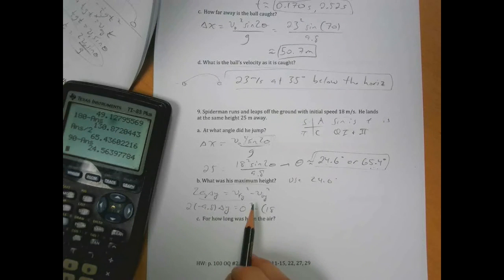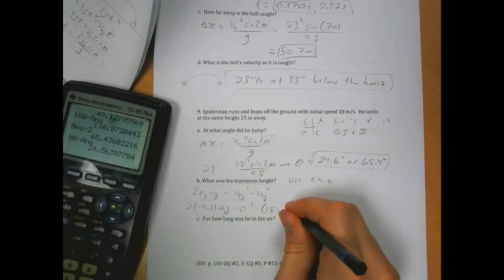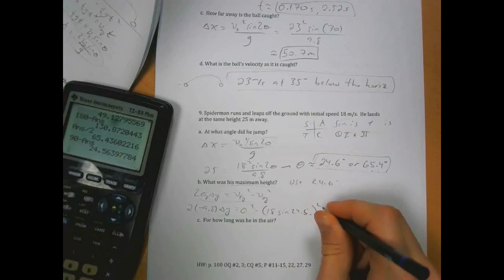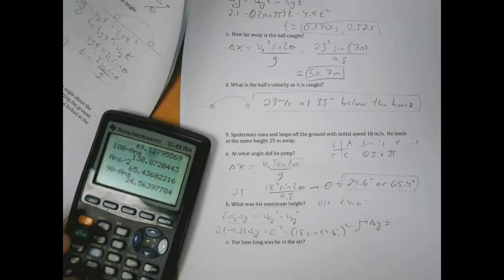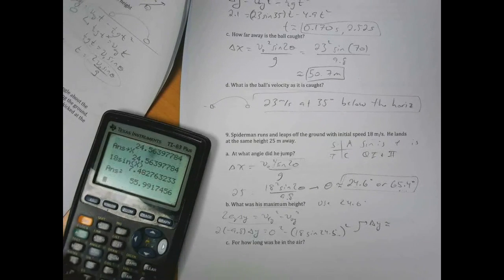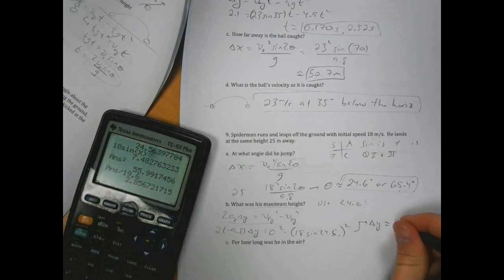Never plug a magnitude into anything but the range equation. 18 sine 24.5, whatever. Always use stored values. And then we can calculate, and I'll get the maximum height that Spider-Man reaches, which is about 2.86 meters.